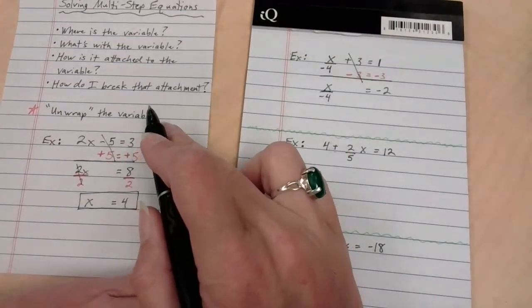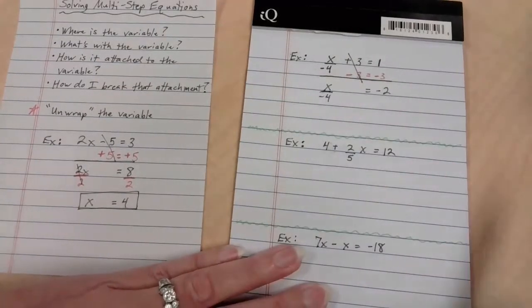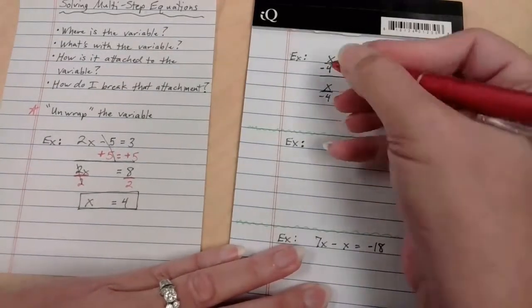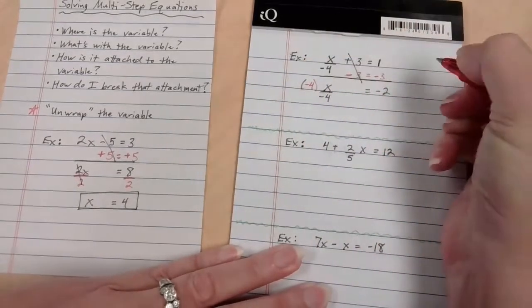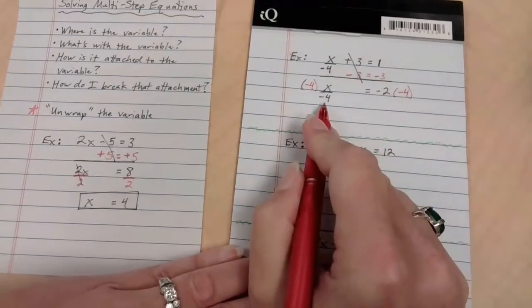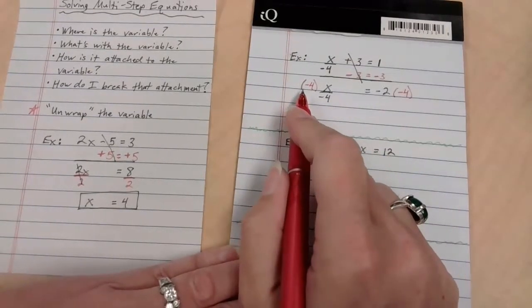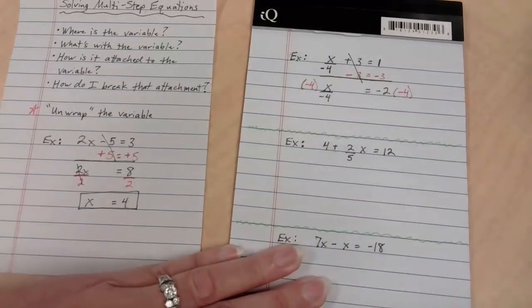How do I break division? Through multiplication. Please watch your signs again. Be careful. We're dividing by negative 4. To undo that, we will multiply by negative 4. All right. Undoing dividing by negative 4 means we are multiplying by negative 4. And always doing the same thing on both sides.